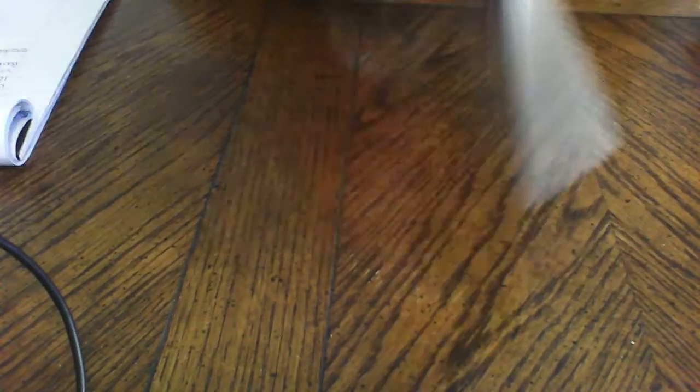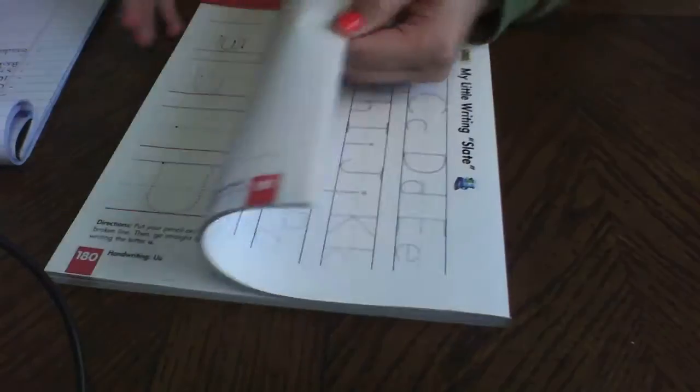Okay? So let's look for the letter U. Where is U in the alphabet? Is it in the beginning, the middle, or the end? It's at the end, right? So I'm going to take my book and I'm going to start from the back. So let's just see here. Okay, ready? I'm going to turn my book over and start from the back.